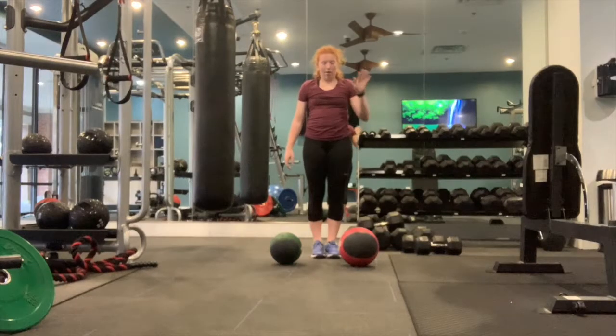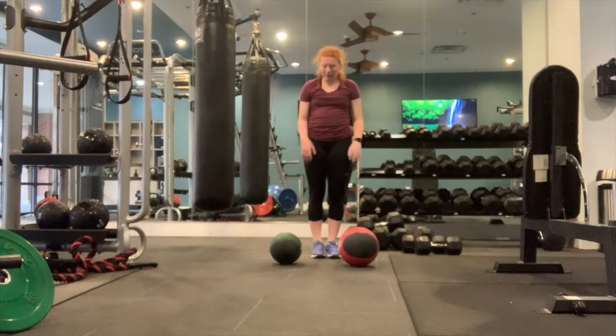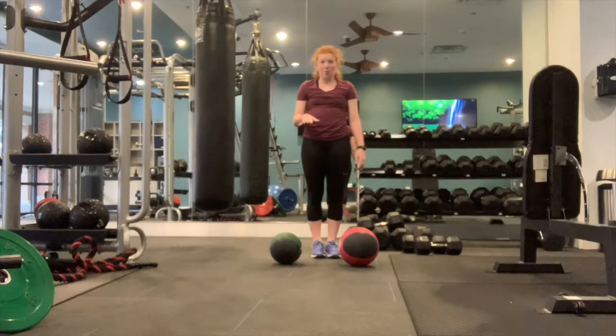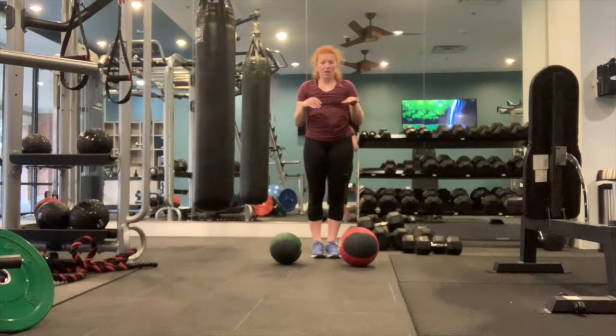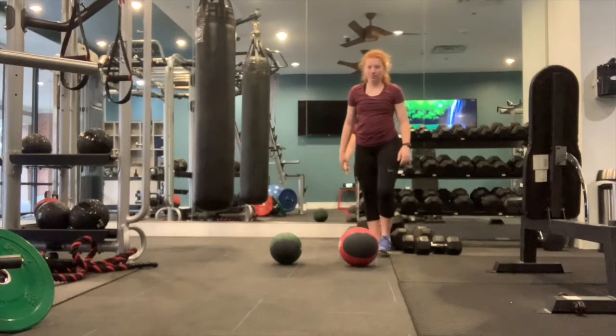For example, you have this 15-pound medicine ball and this 8-pound medicine ball. If I was to kick them with the same force, the one that is 15 pounds will have a slower acceleration than the one that is 8 pounds. For example.